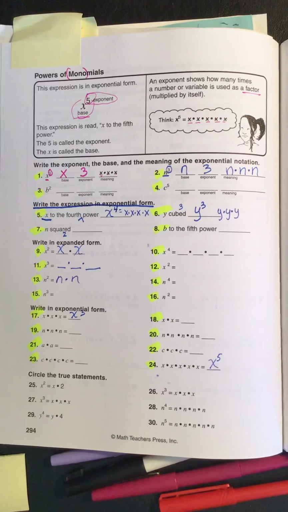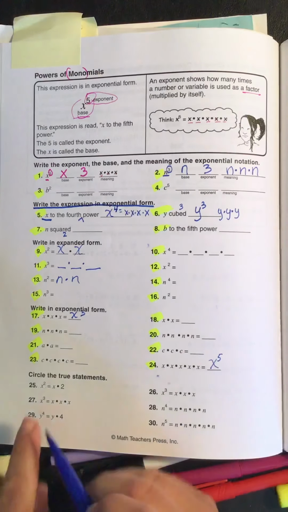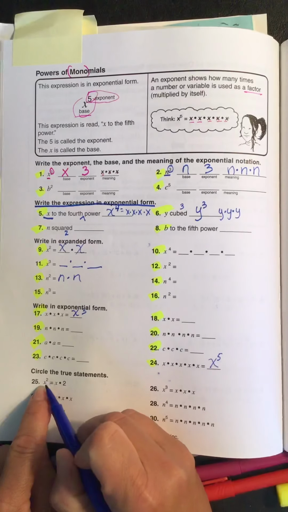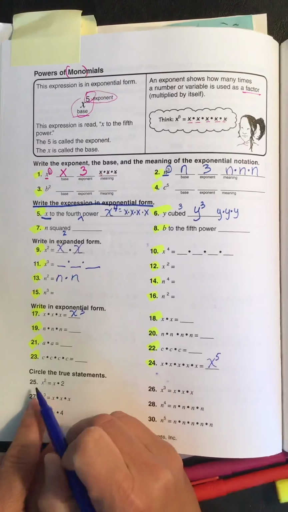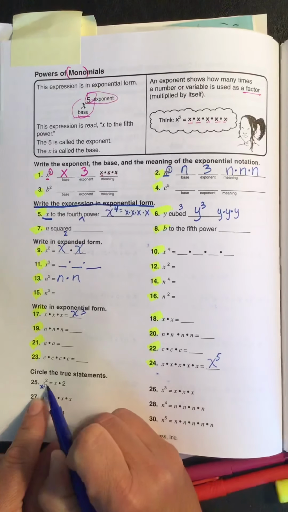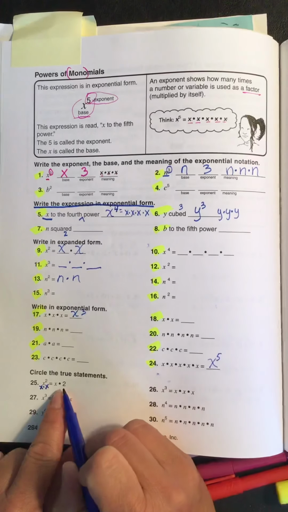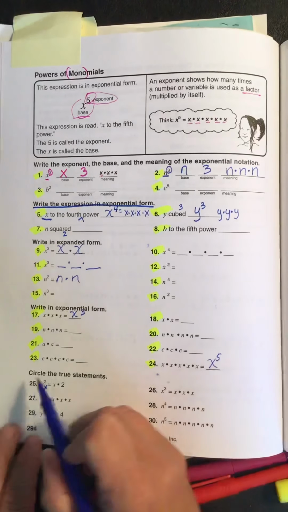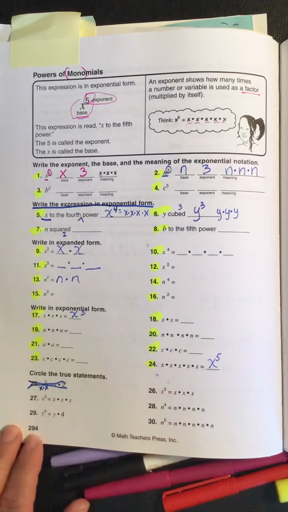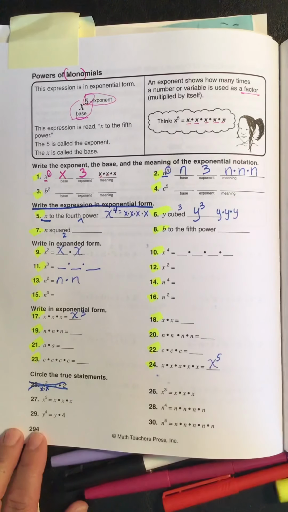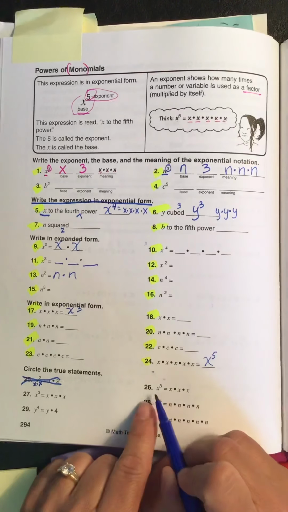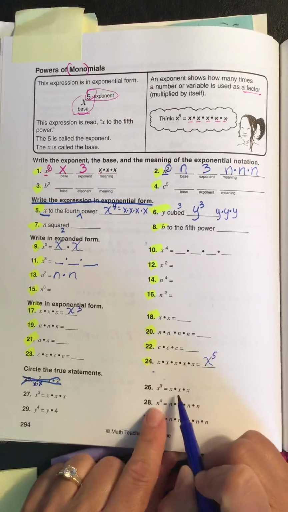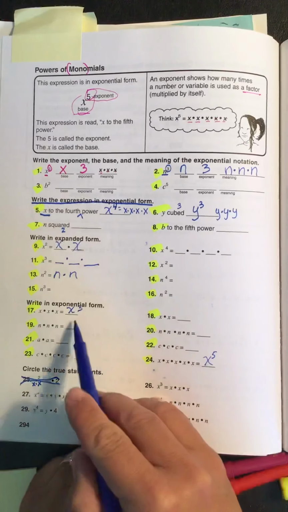Last, 25 through 30. It wants you to circle if it's true. X squared would be x times x. Is that what they did here? They did not. Cross that off. Here, x cubed would be x times x times x, just like it is up here, right?